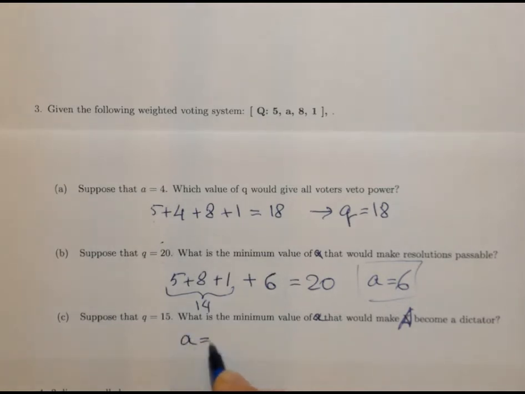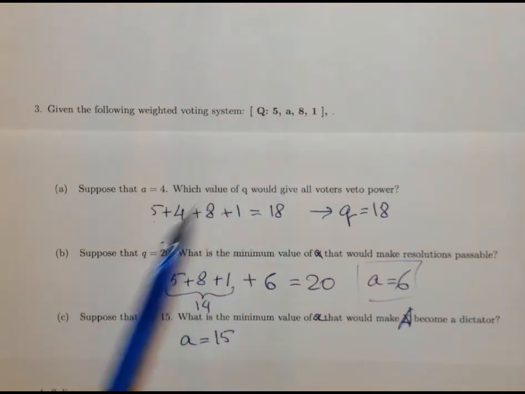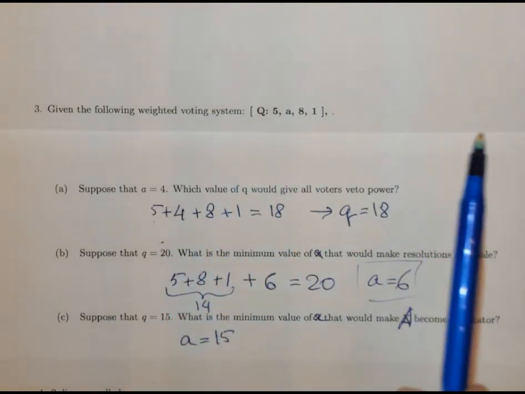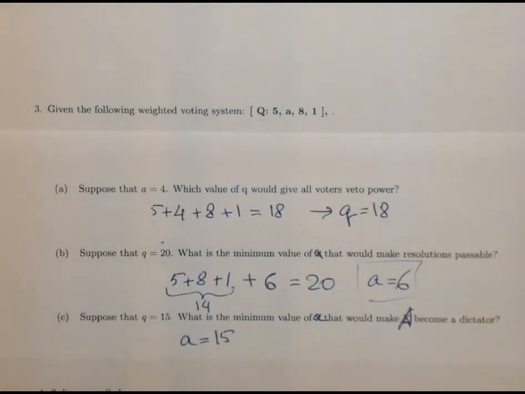So A must be equal to 15. Then this voter can pass any resolution, and the other voters together have only 14 votes. They cannot pass any resolution without A. So this voter is a dictator.